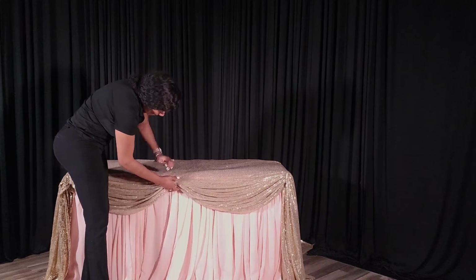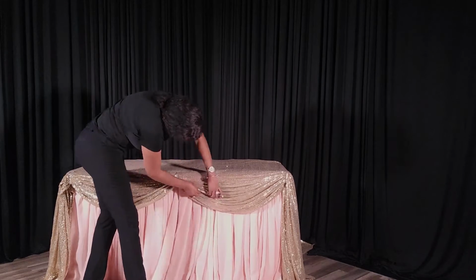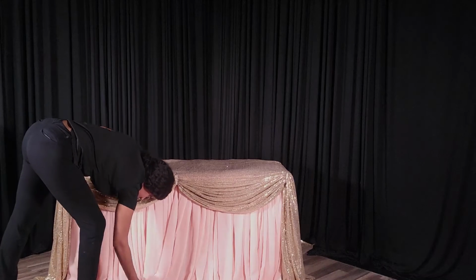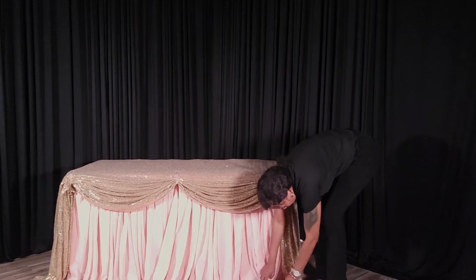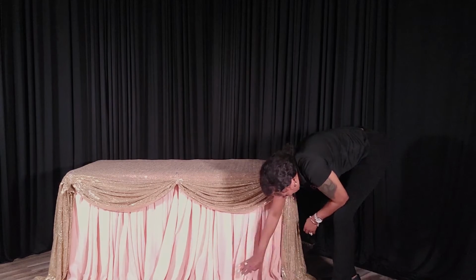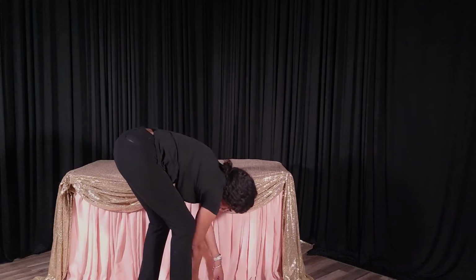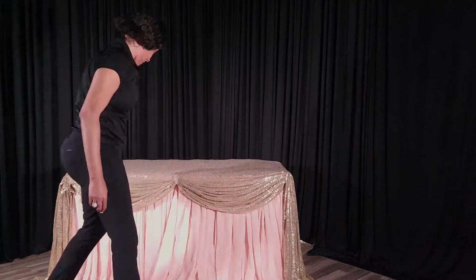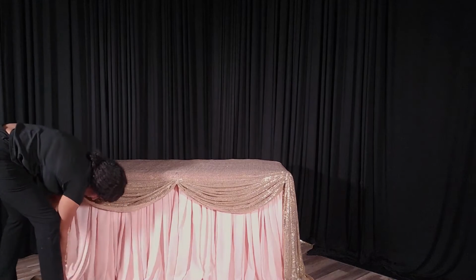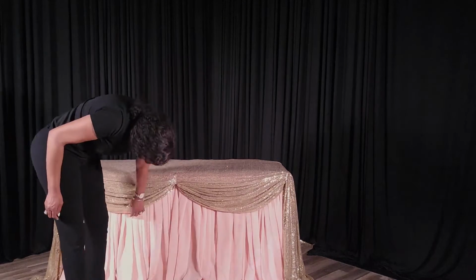Then since this is an actual fold-up table, I'm going to go in and find where the table breaks in half. That'll tell me exactly where the middle is. Then once you polish everything up along the bottom, just so everything looks nice and neat, this pretty much completes your table setup. Next thing would be to stage it with your props and things like that. But we're going to do another different style of a table setup, dressing your table.